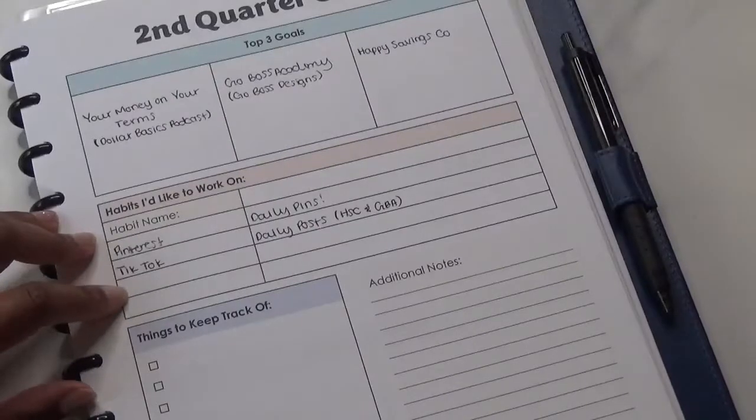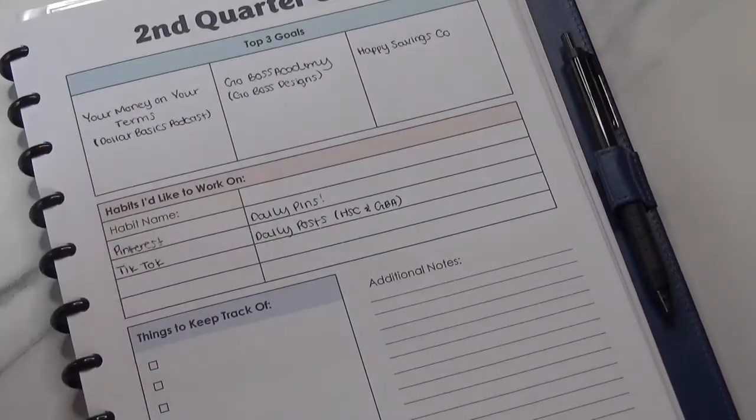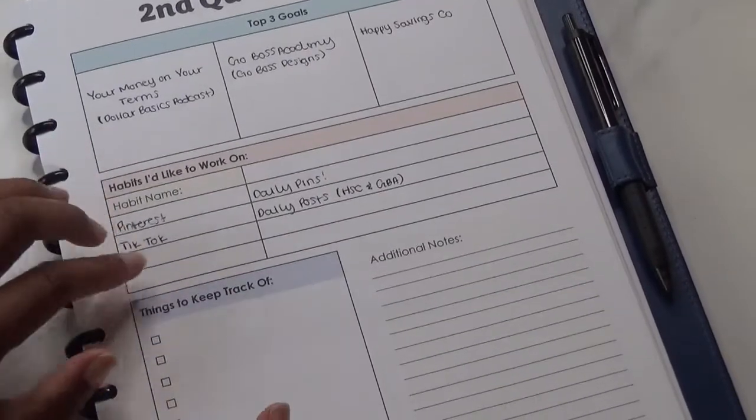The next one that I want to get back into, over the last couple of weeks I've fallen off course with this, getting up on time.